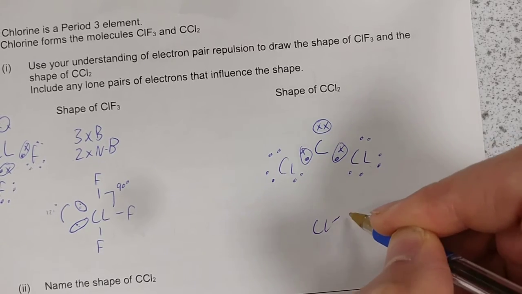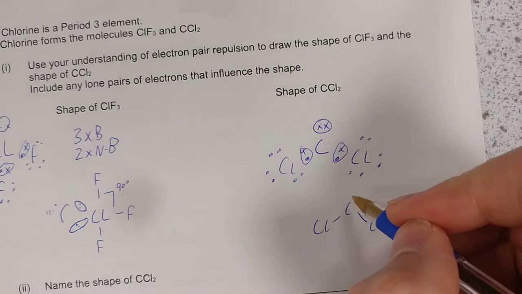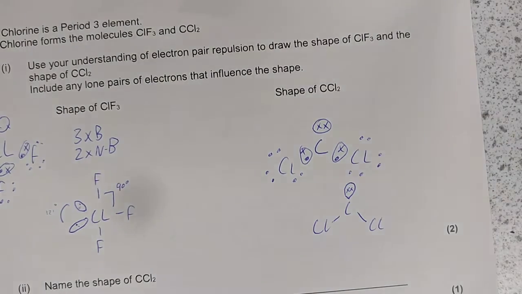And when that's the case, we end up with a shape that is bent. So we've got Cl, C, Cl here. Again, no marks for the bond angle, but we do need to include the lone pair of electrons on the carbon there.